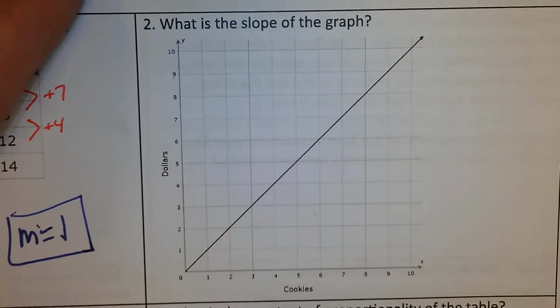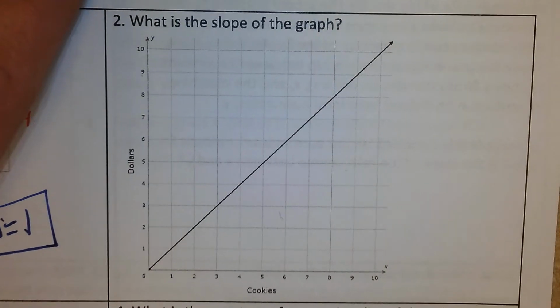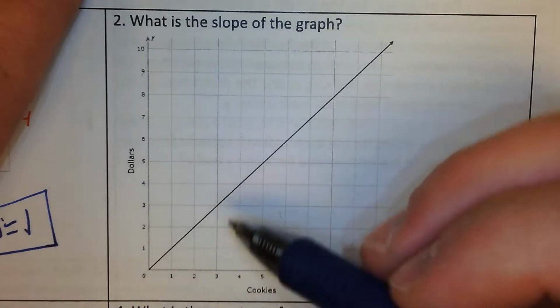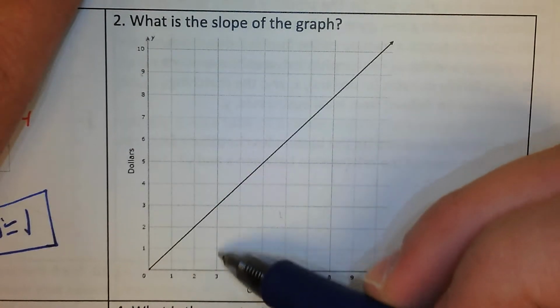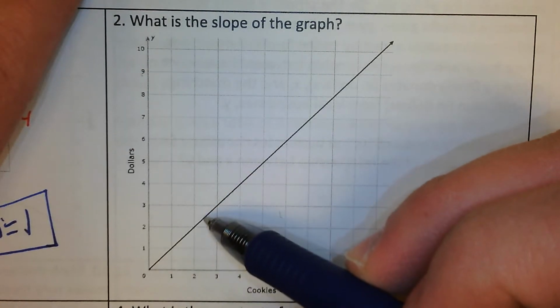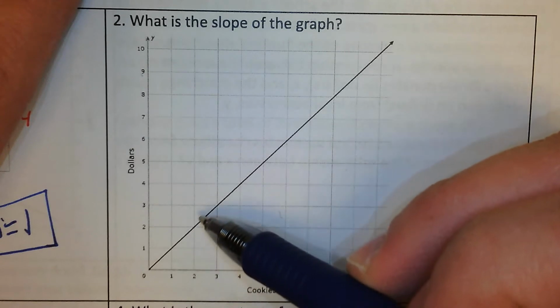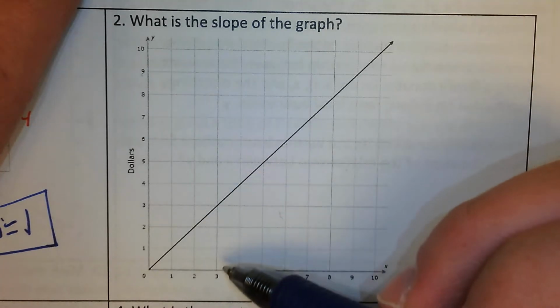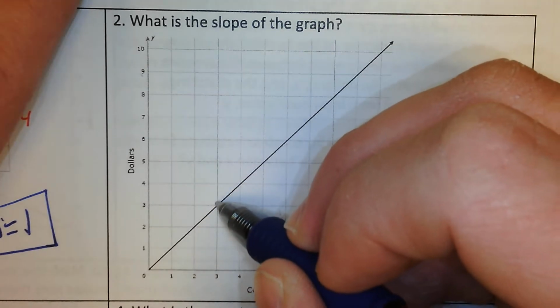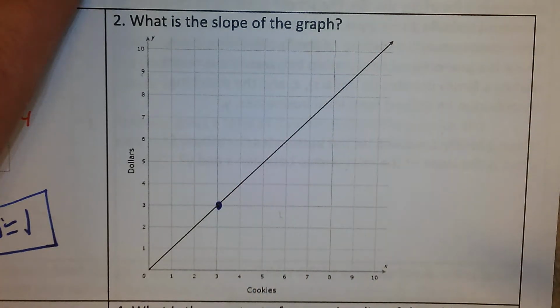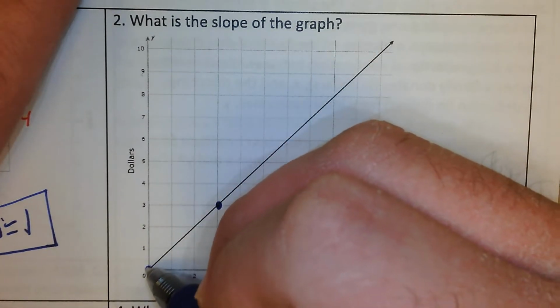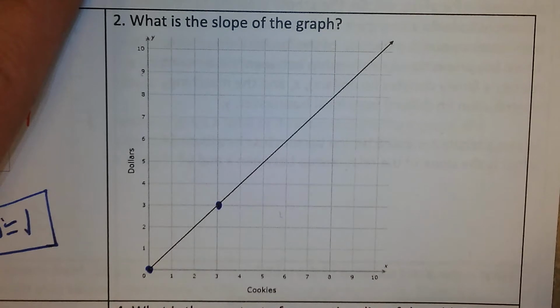Now if we look at a graph, it is actually very easy. All you need to do is pick 2 points on that graph. Doesn't matter what they are, just as long as you try to make it ones that are easy to read. Like we wouldn't want to choose this right here because that might be 2.5 and 2.5. I don't know, but I do know for a fact that this one is at 3 and 3, and I know for a fact that it's at 0 and 0.